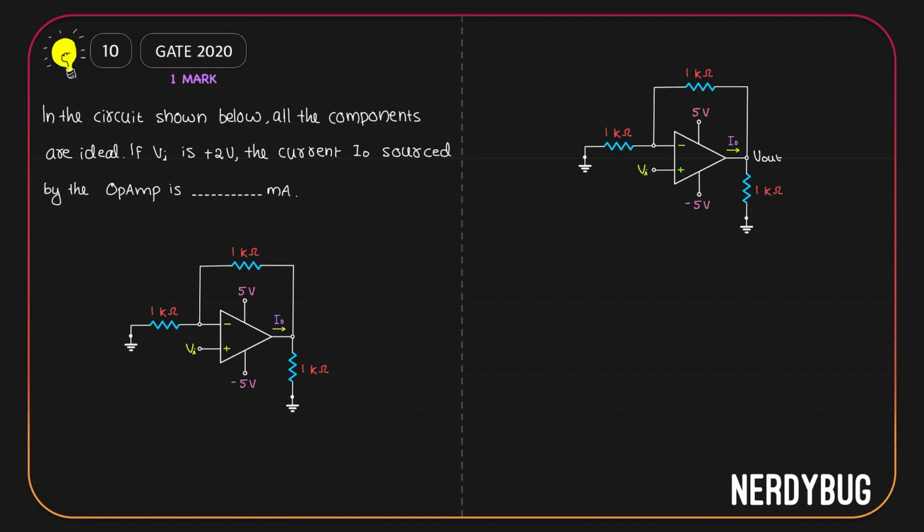It is given that the input is plus 2 volt. Since the OpAmp is ideal, here also we get 2 volt. Let us mark it over here. Again, the input is given at the positive terminal, which means what we have over here is a non-inverting amplifier. Its gain will be 1 plus R2 divided by R1. R2 and R1 are both 1 kilo ohm. So we can write V output is 1 plus 1 by 1 times the V input. But V input is 2 volt. So V output becomes 4 volt. So the potential we get over here is 4 volt.